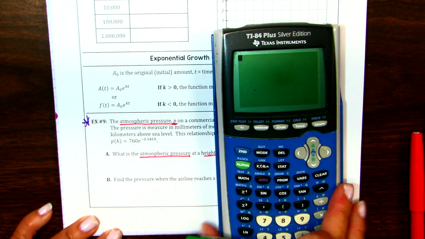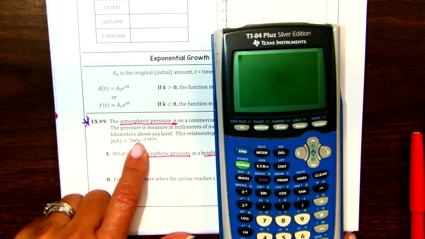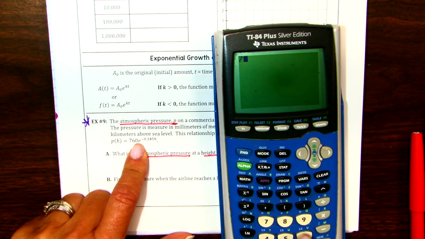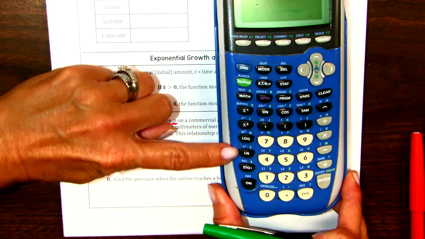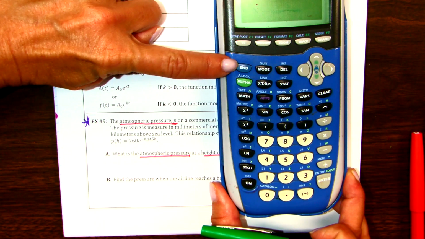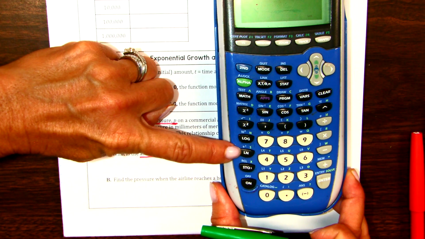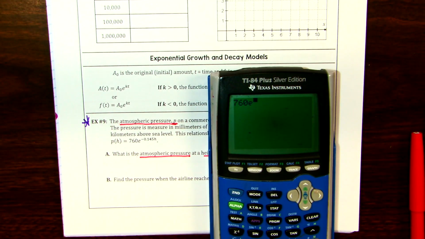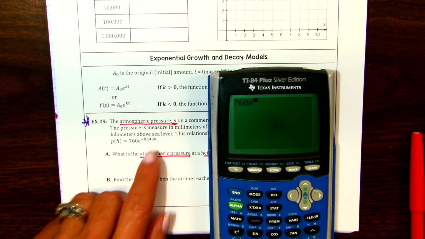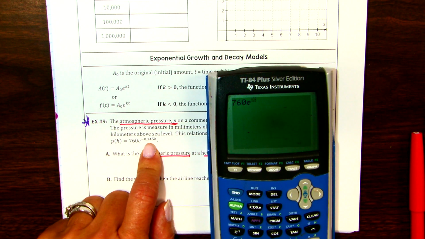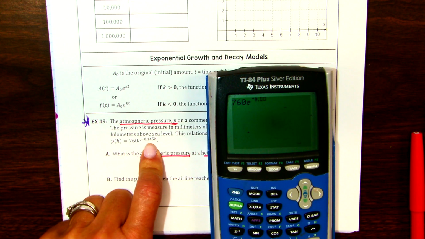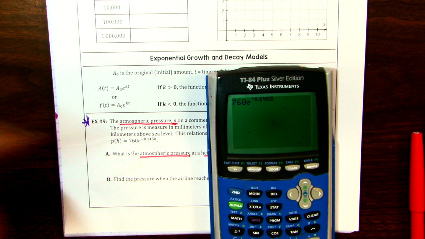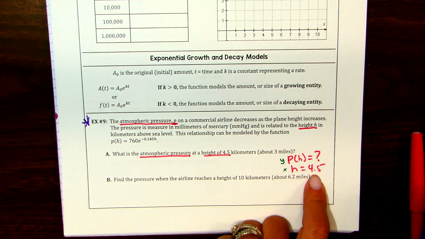So go to your main screen and let's type this in, okay? So 760. And where that E button is, everybody, above the natural log, second, and then hit that button. See how it has e to the power of x? That's wonderful, because look what it does. It puts your cursor right there, ready for you to type in what you have to type in, which is negative 0.145h, which means times h is 4.5.